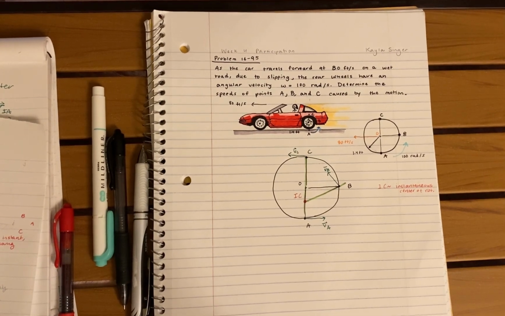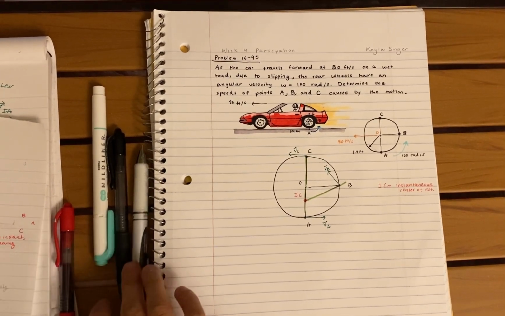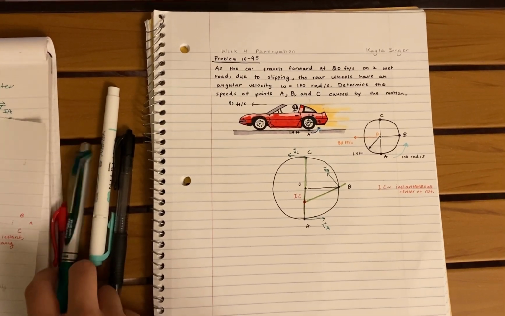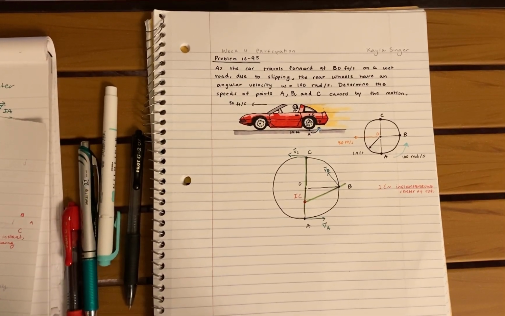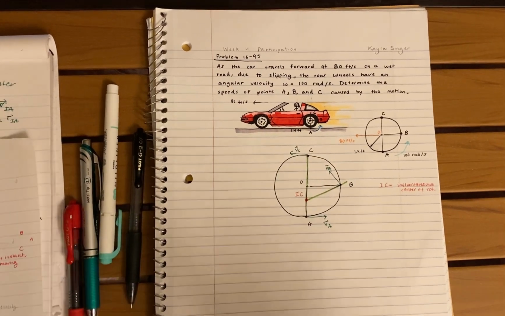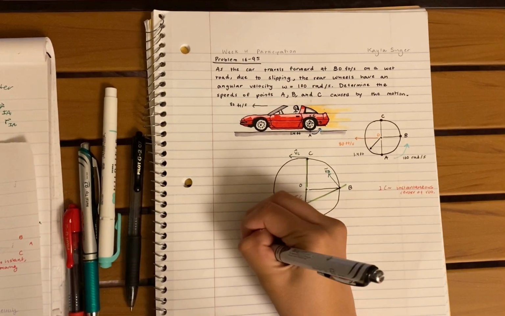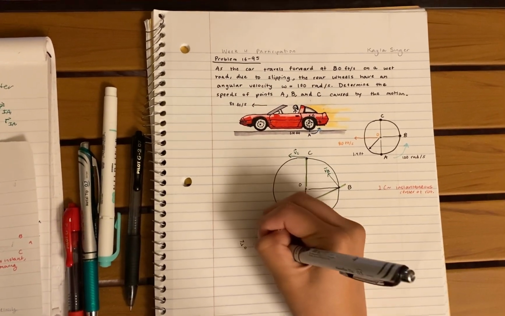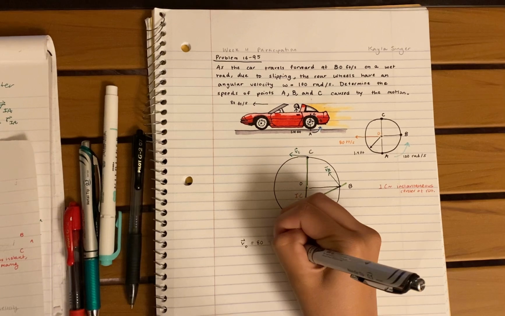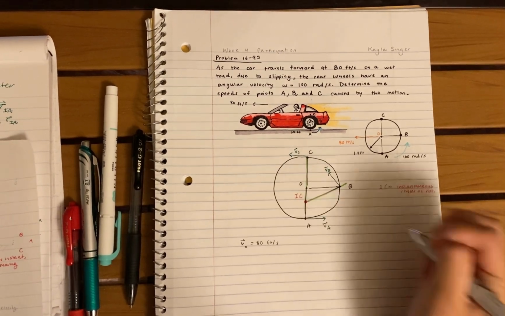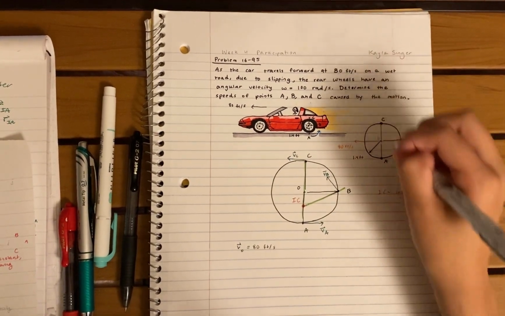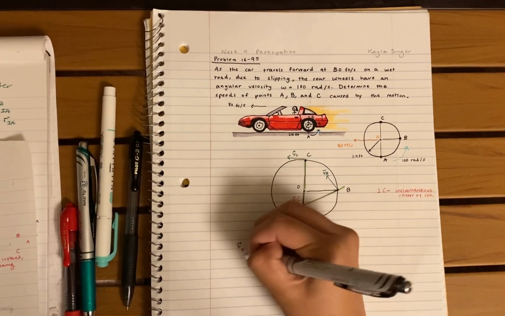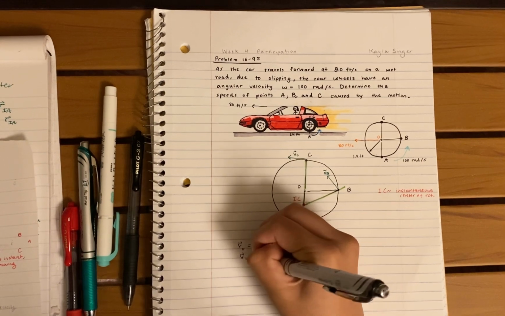So to calculate that point, first we knew that the velocity at O is 80 feet per second, which is given up here. And we can also write this.